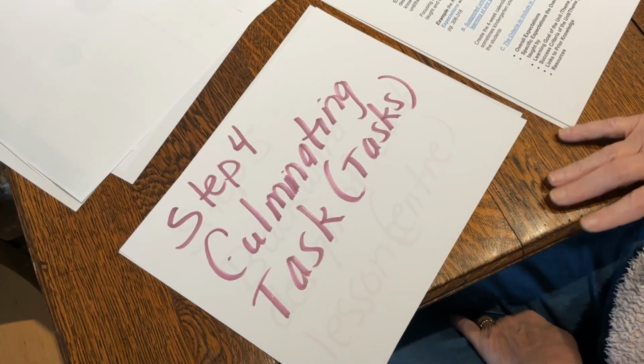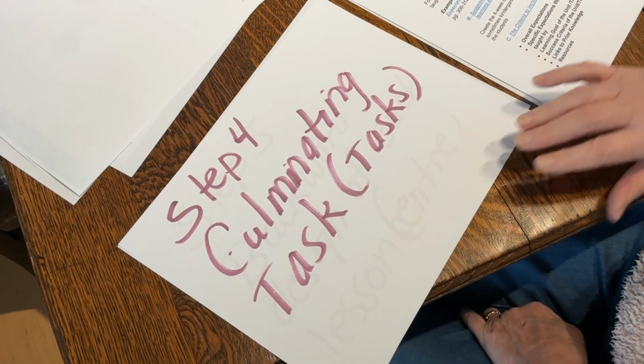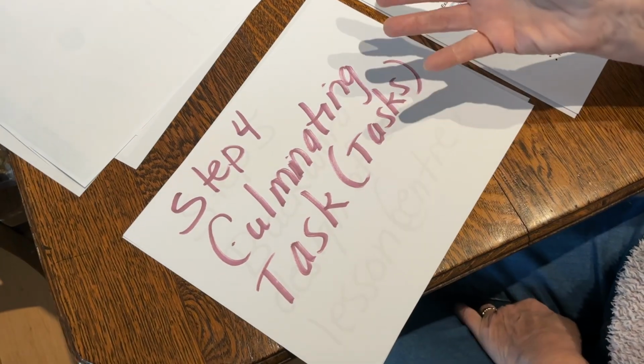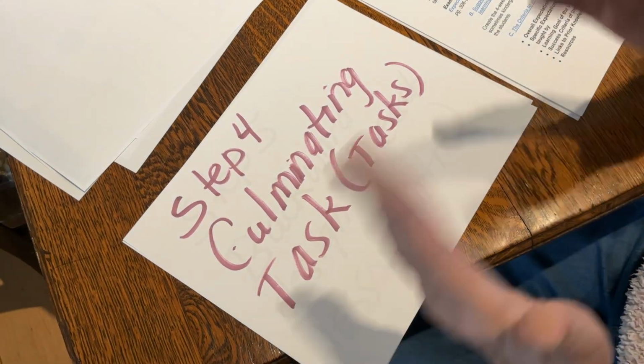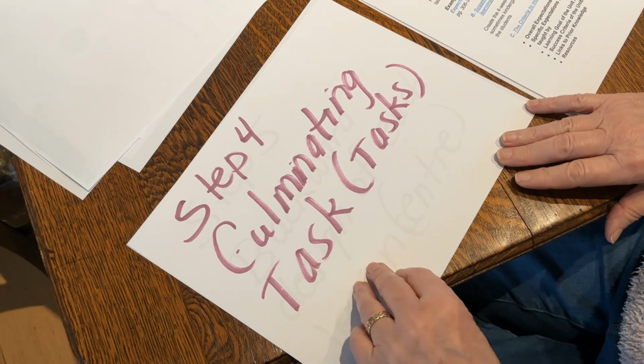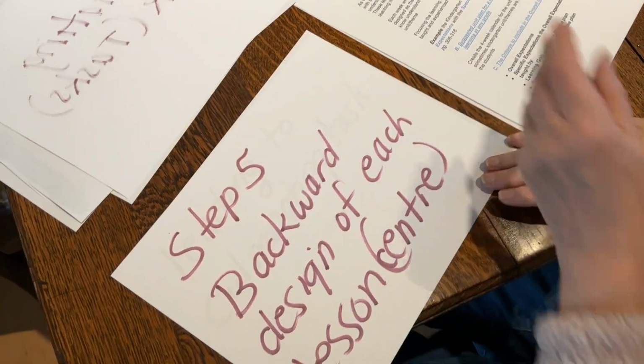So after you've figured out the overall and the specific expectations you're going to be teaching, you want to know what is a culminating task. If you've got 12 centers, you might have 2 culminating tasks, half and half. If you have less than that, you might have 1 culminating task. And you're doing the success criteria and the learning goal from the unit.